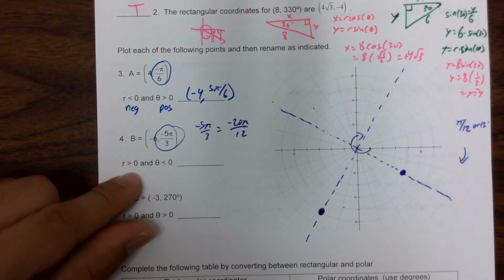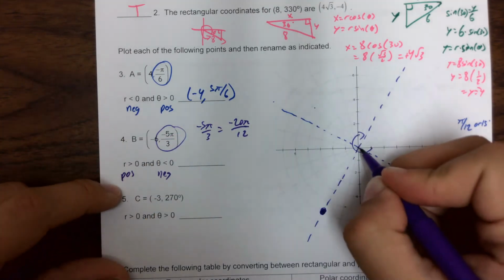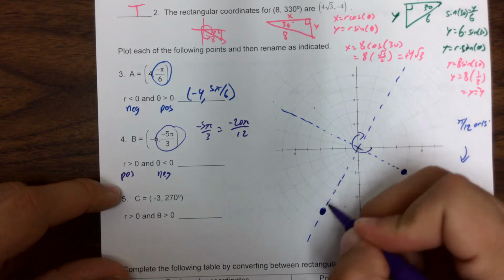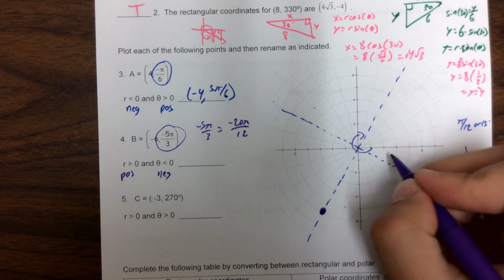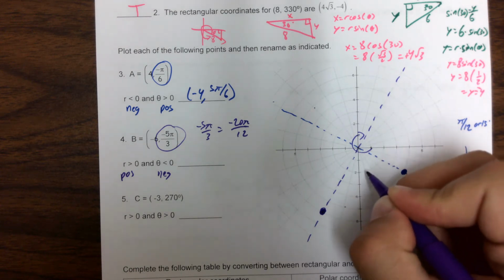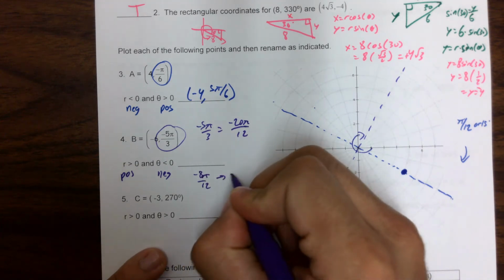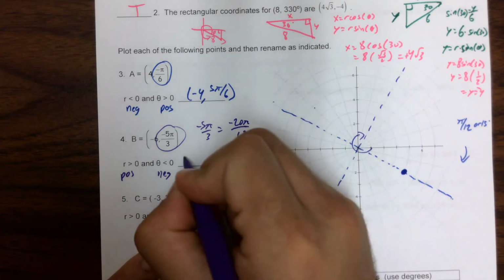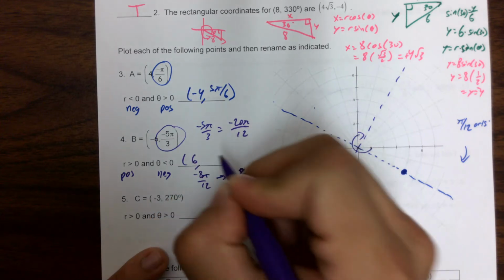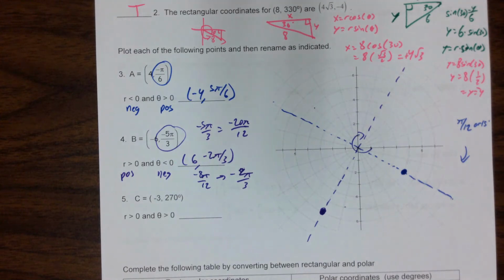So now I want my radius to be positive and my angle to be negative. So I want to be on this angle and go right on out. So my angle is going to be kind of this angle. So that'd be 1, 2, 3, 4, 5, 6, 7, 8. Negative 8π/12, which becomes negative 2π/3. So my point is (6, -2π/3).